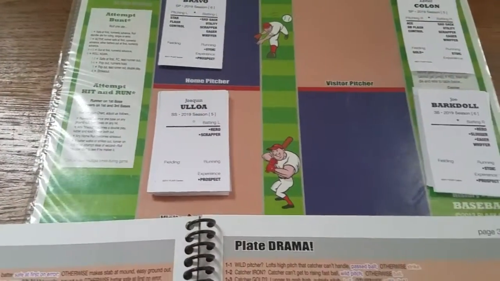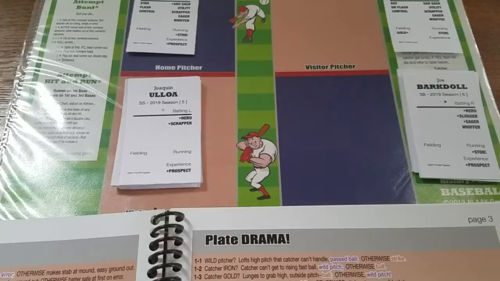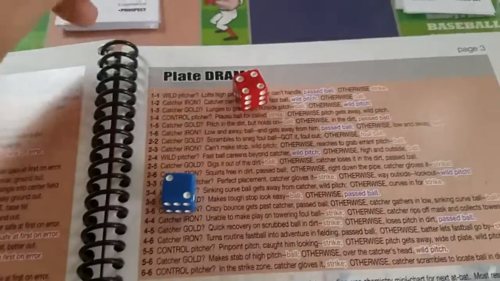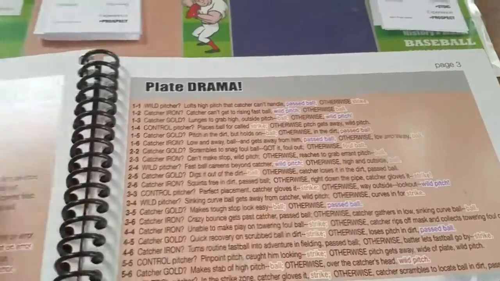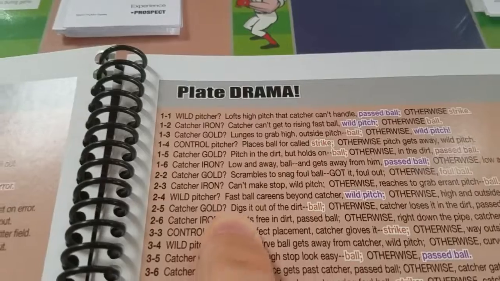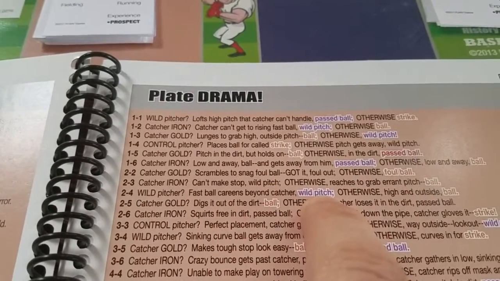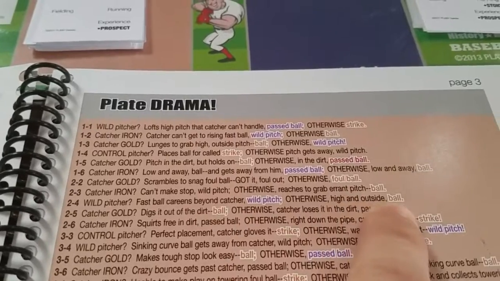Now, Colon has control. The catcher, Tozy, is neutral. So not going to use the decider die here. We're just going to roll the 2 dice. We get a 42. I'm sorry, a 24. My bad. Low to highest. 24. So a 2-4 says wild pitcher. No, he's got control. If he was a wild pitcher, it would have been a wild pitch. Otherwise, high and outside for a ball.